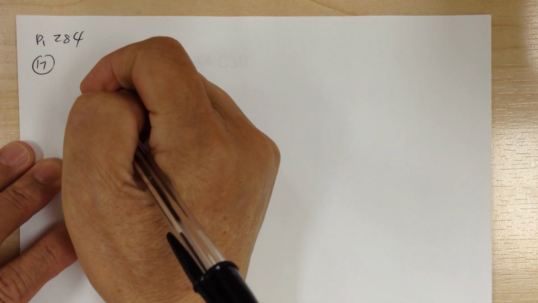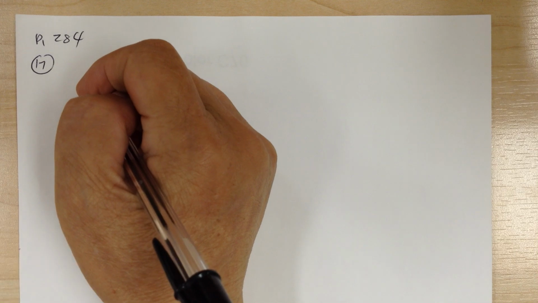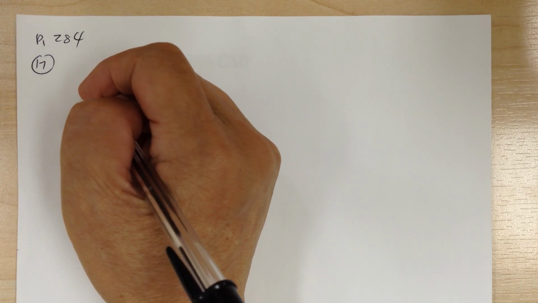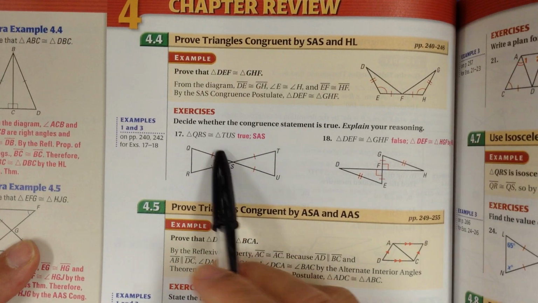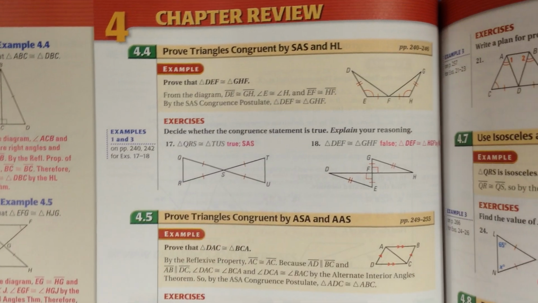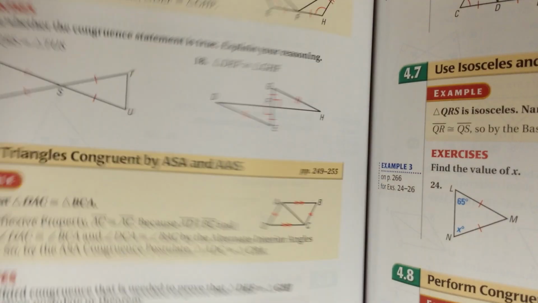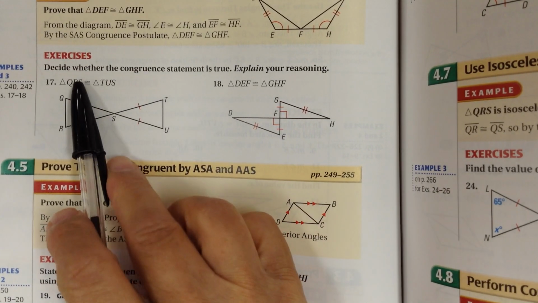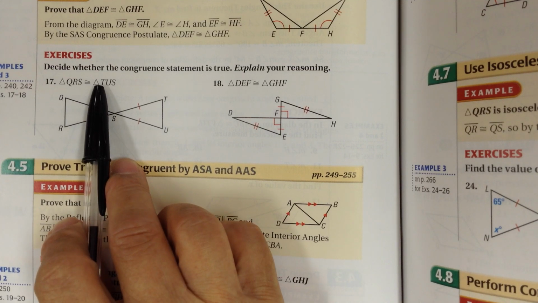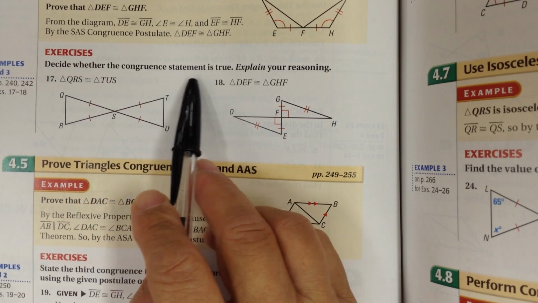Okay, number 17. Okay, let's go and do a little bit faster. Use the book. Okay, number 17, over here it says decide whether the congruence statement is true.